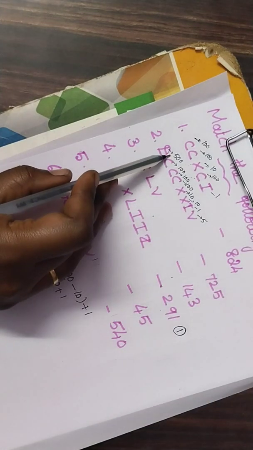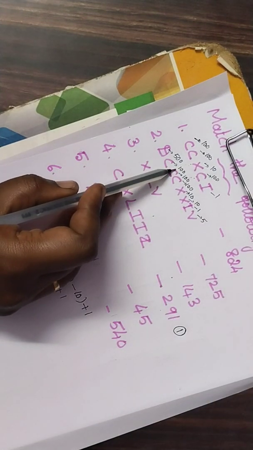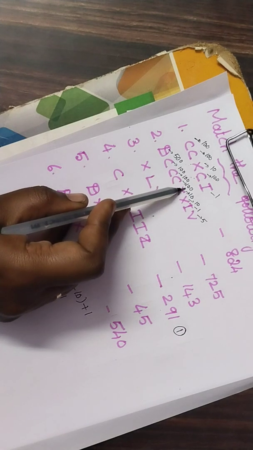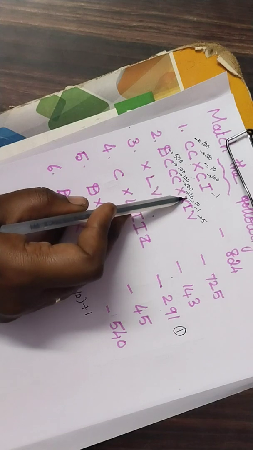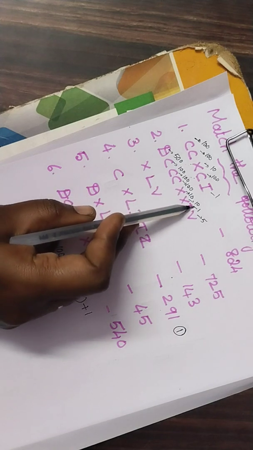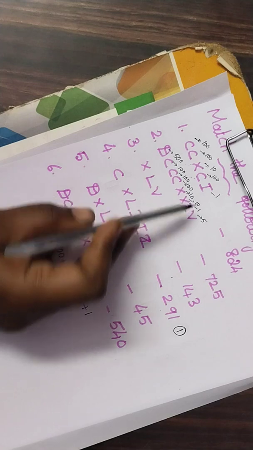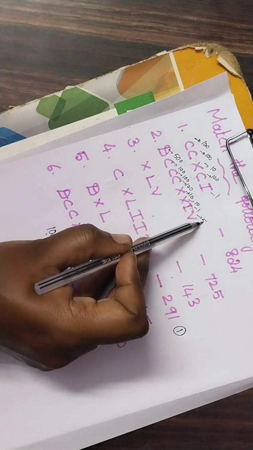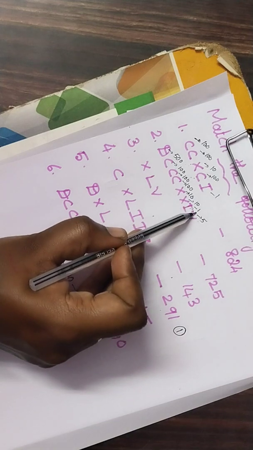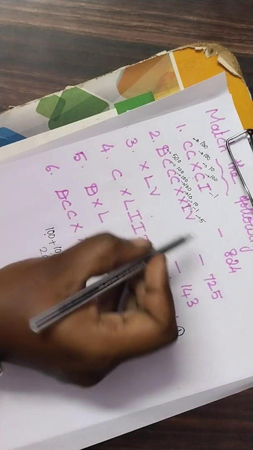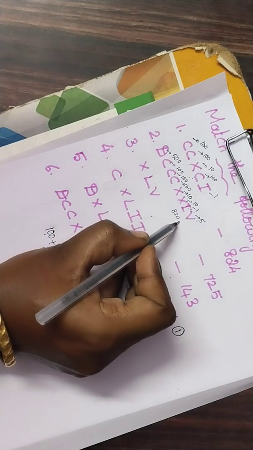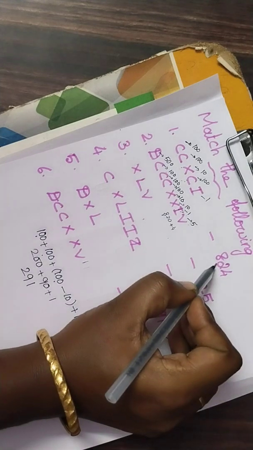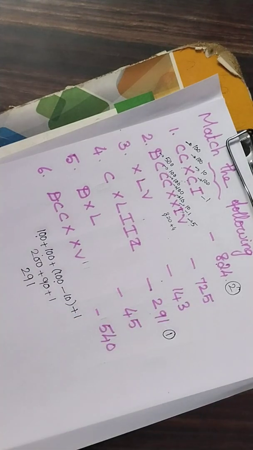So here 500 plus 100, 600. 600 plus 100, 700. 700 plus 100, 800. 800 plus 10, 810. 810 plus 10, 820. Here, see this one, I for 1, V for 5, so we will subtract this one. 5 minus 4 equal to 1. So 820 plus 4 is equal to what's the answer? 824.